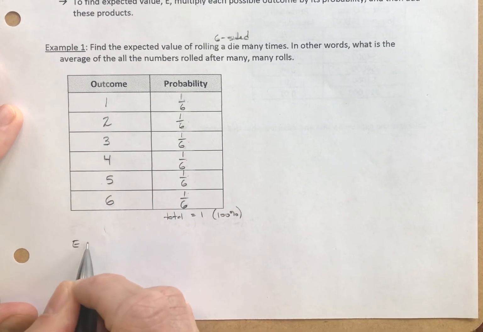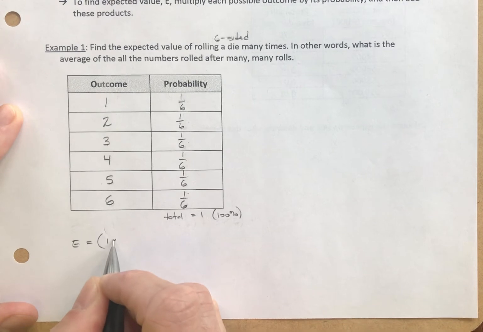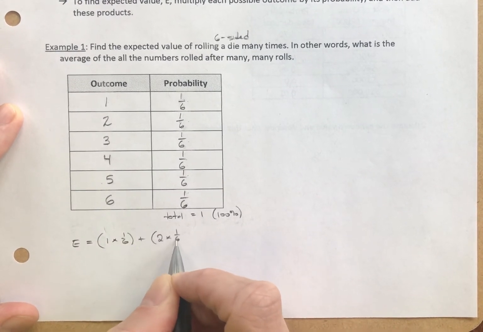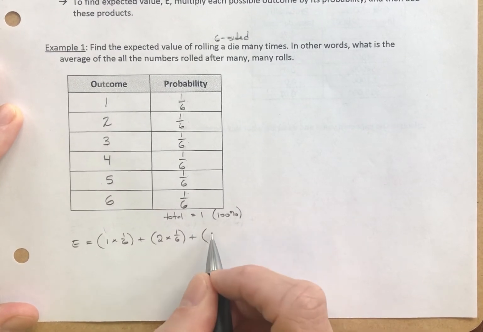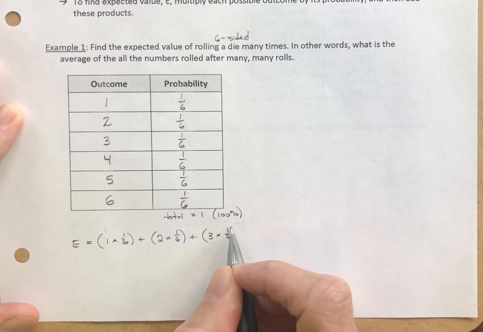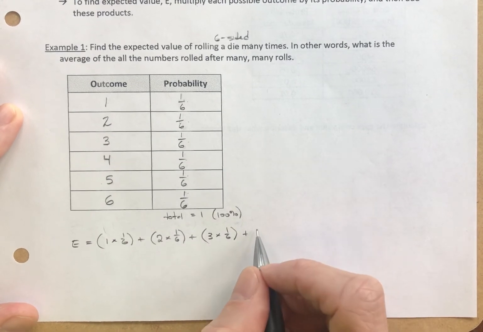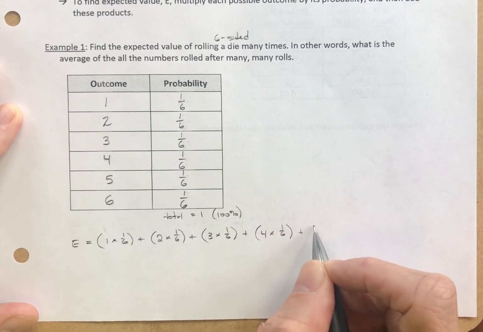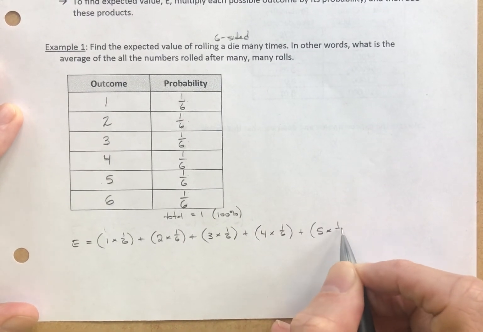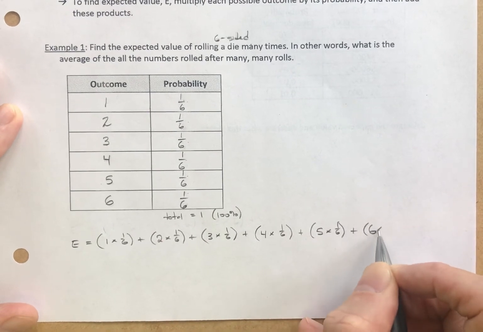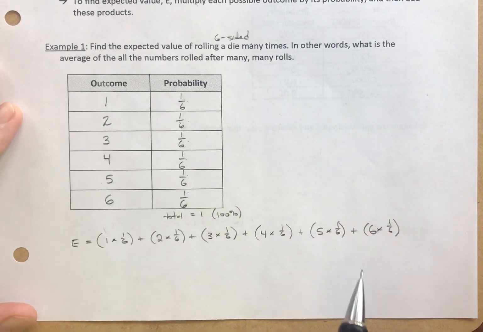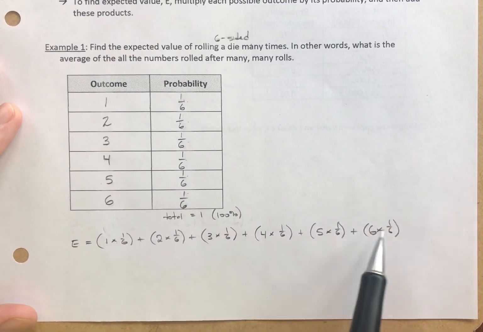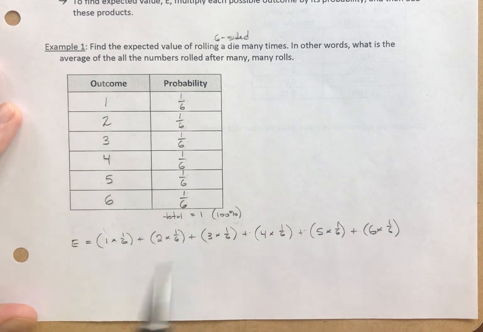The expected value is going to equal 1 times 1/6 plus 2 times 1/6 plus 3 times 1/6. Thank goodness it's only a six-sided die. Plus 4 times 1/6 plus 5 times 1/6 plus 6 times 1/6. So multiply each outcome by its probability and then add up all of these products.